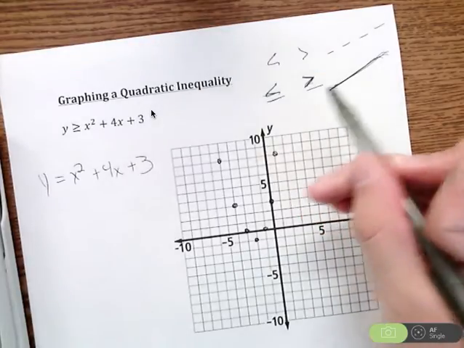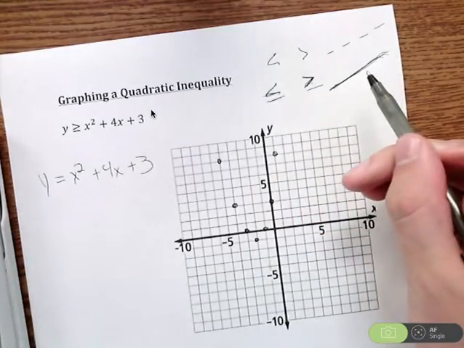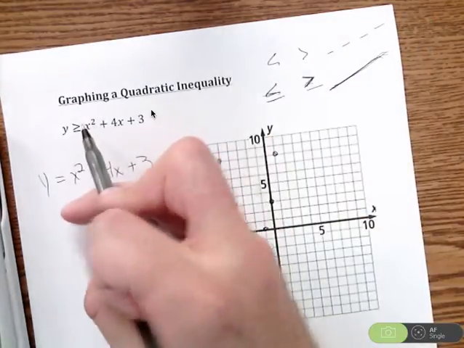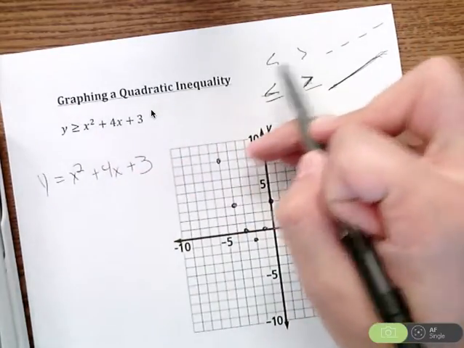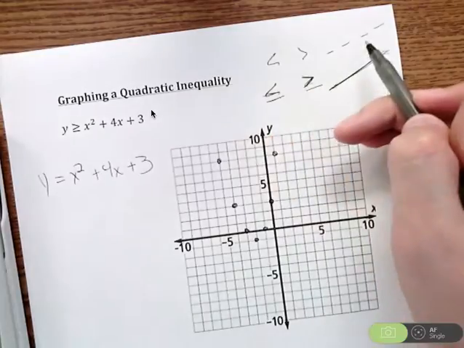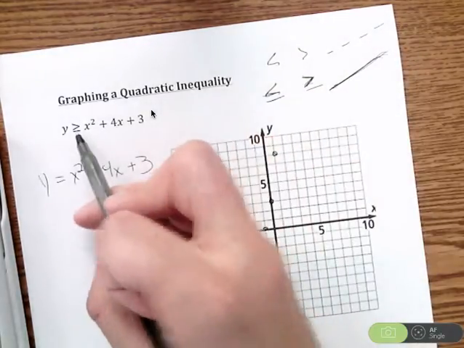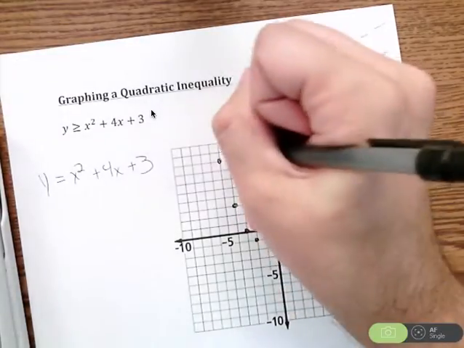So looking at our graph, we have y is greater than or equal to. That means our graph needs to be a solid line. So when I draw the line through the points, I'm going to use a solid line. If I had one of these two, the less than or greater than, I would make a dashed line for my graph. Since I have this, I'm going to use a solid line.